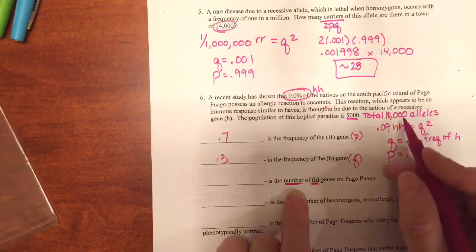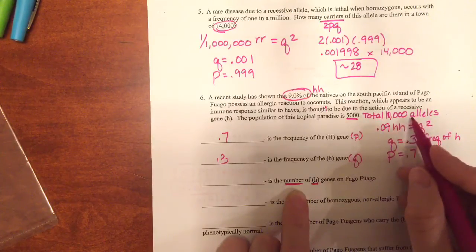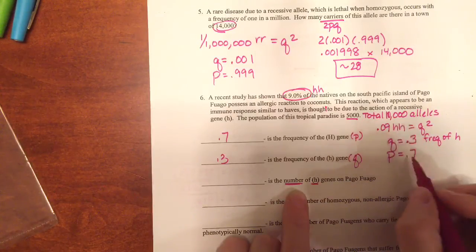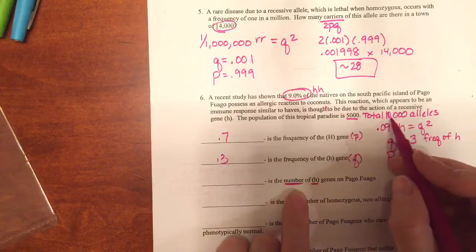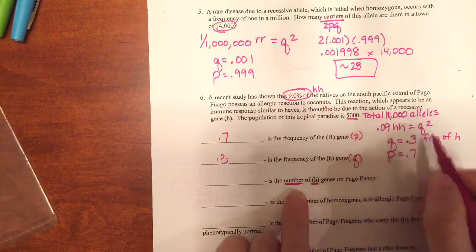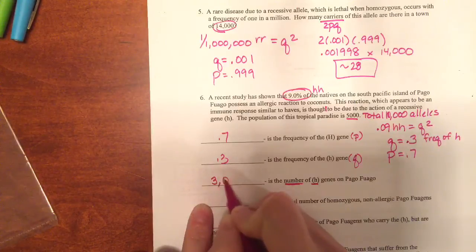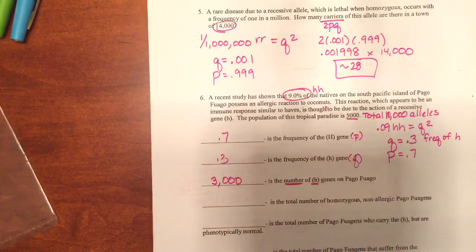So how many genes are there? There are 10,000 genes, and we know that 30% of those genes are q. So what's 30% of 10,000? 10,000 times 0.3 gives you 3,000 genes. So 3,000 little h genes on the island.